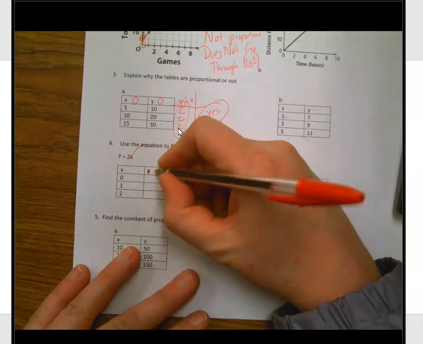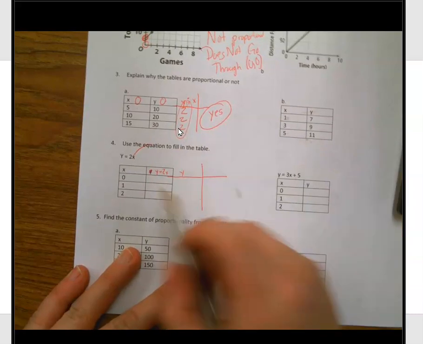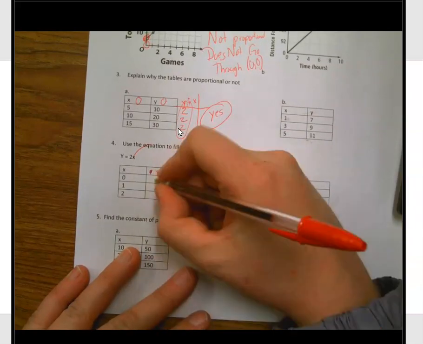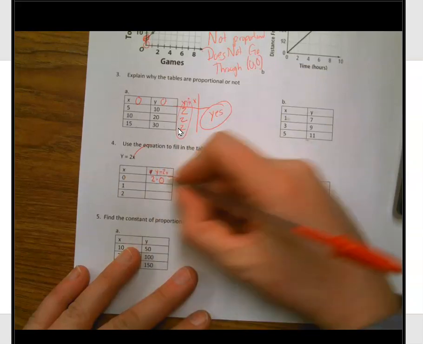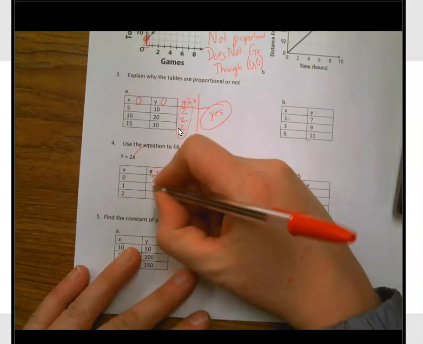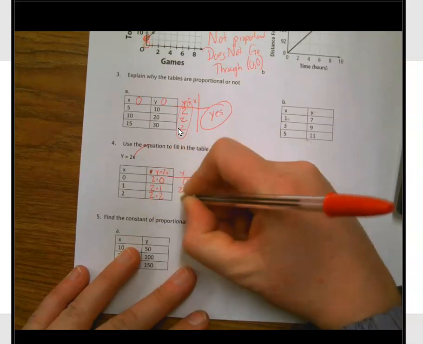So I'm going to write y equals 2x. I like to just add an extra column to mine. You don't have to, but you can. So I do 2 times 0, and I replace that x with whatever that number is. Well, 2 times 0 is 0. 2 times 1 is 2, and 2 times 2 is 4.